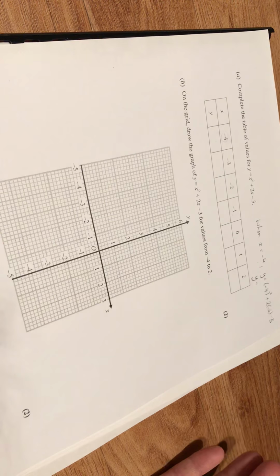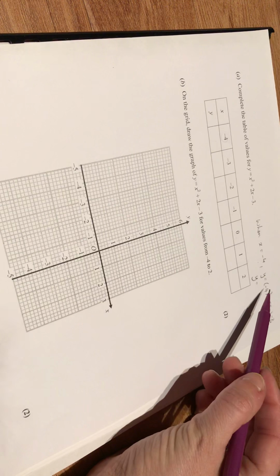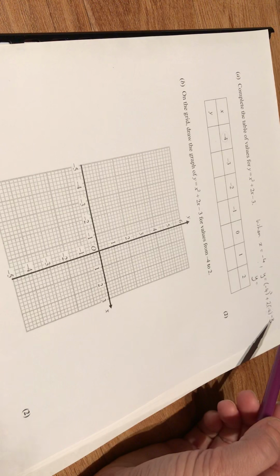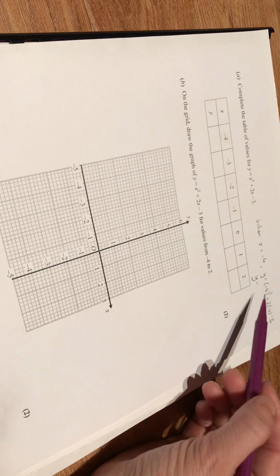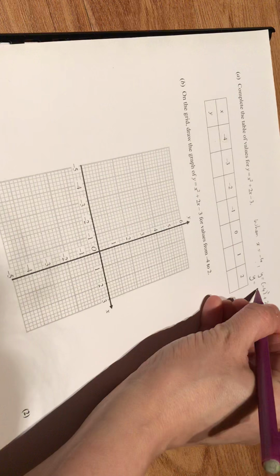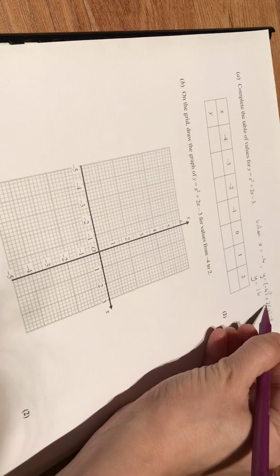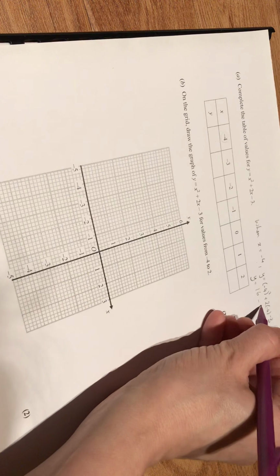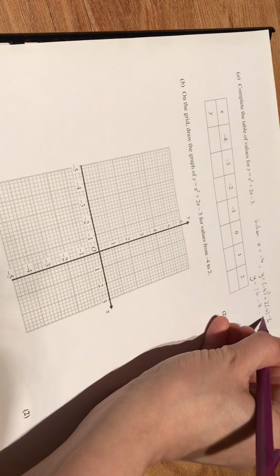If it's positive, it'll be positive anyway. If it's negative, you'll get -4 times -4, and a negative times a negative is a positive. So (-4) squared is actually +16, and then 2 times -4 is -8, and then take away 3.